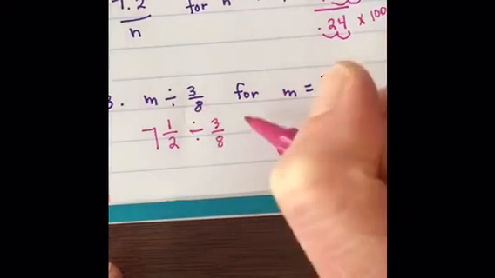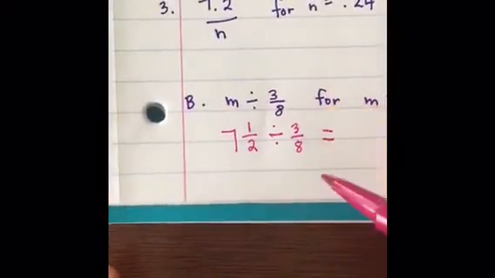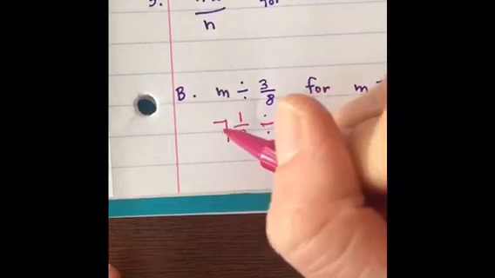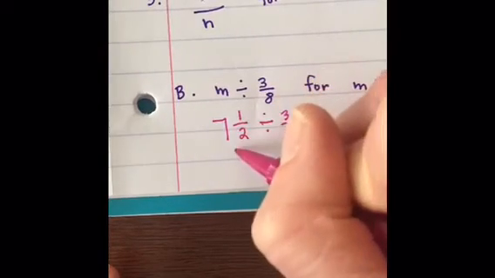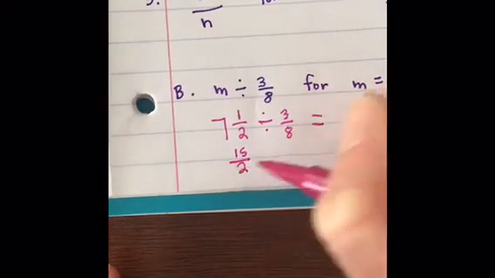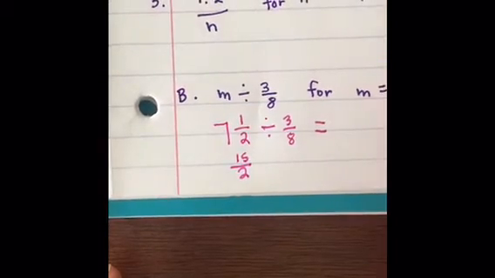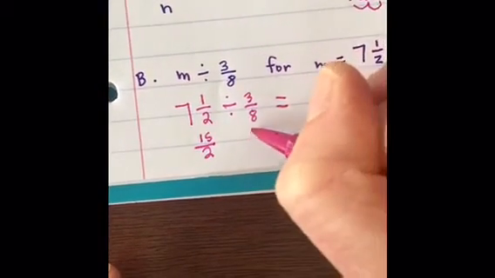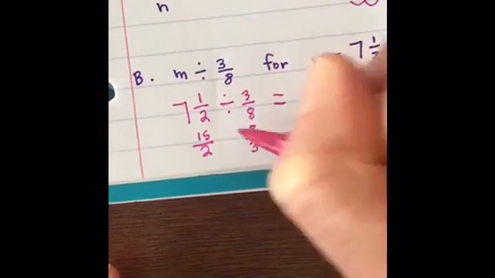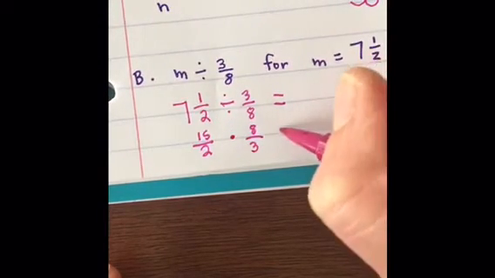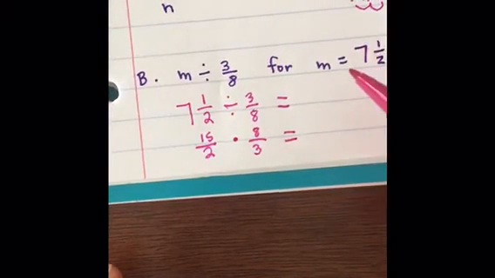We will do this one all the way through. Can't work with that mixed number. Got to change it to an improper fraction. 7 times 2 is 14 plus 1 is 15 over 2. When dividing fractions, don't ask why. Flip that second sucker and multiply. Now, let's do our math.